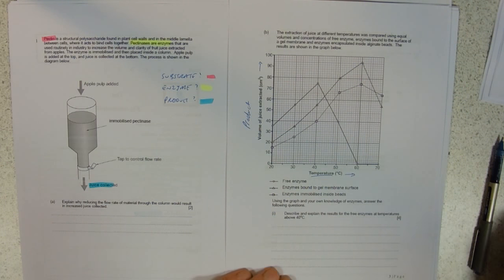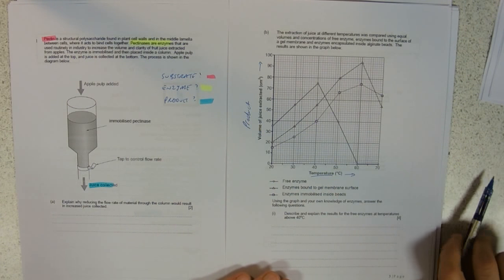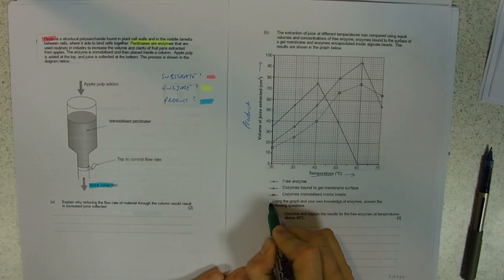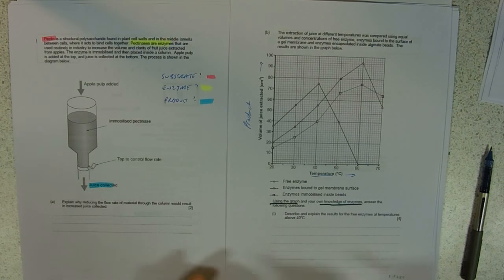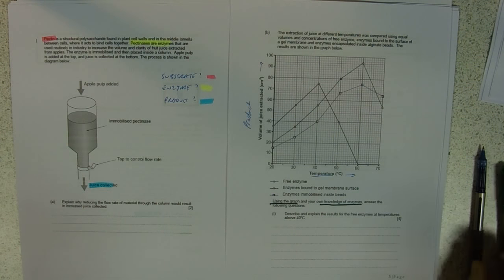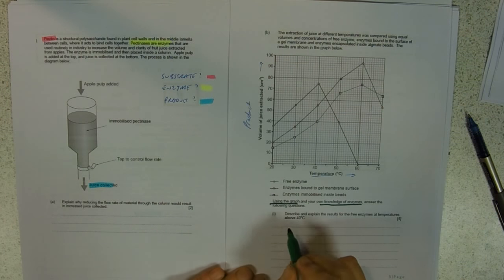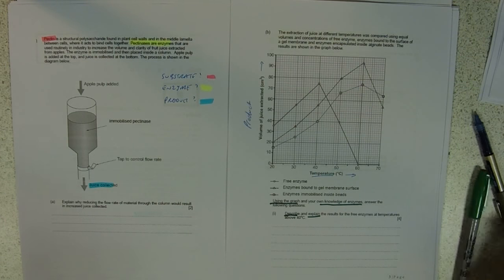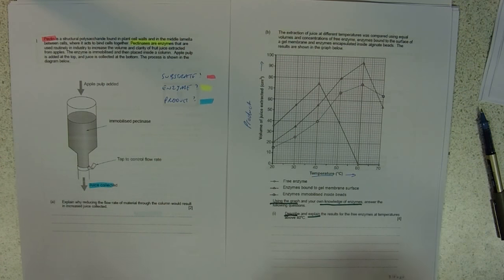Using the graph and your knowledge, using the graph, we're going to have to do that. Your own knowledge of enzymes, AO1. And what do we need to do? We need to describe and explain the results for the free enzymes.